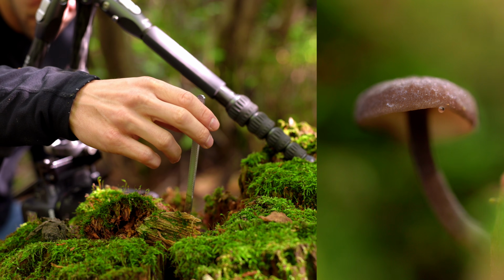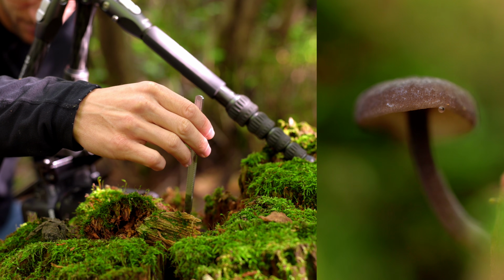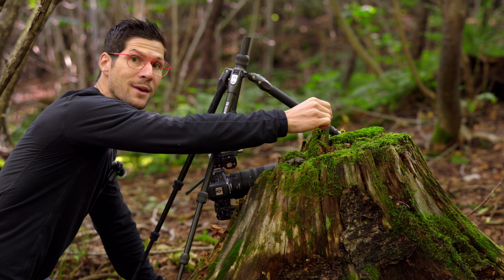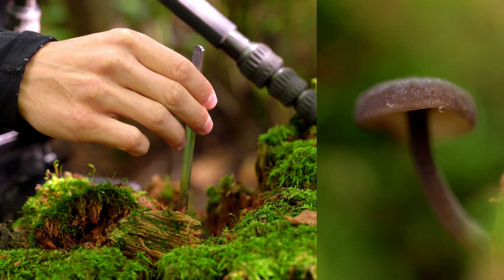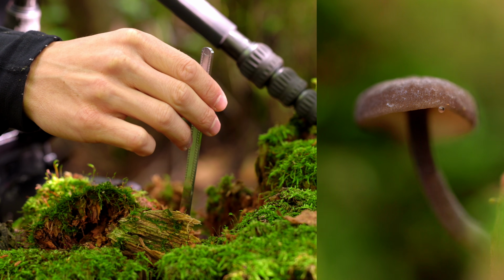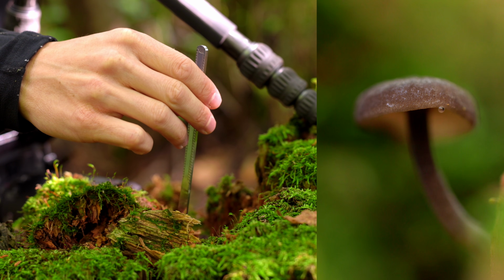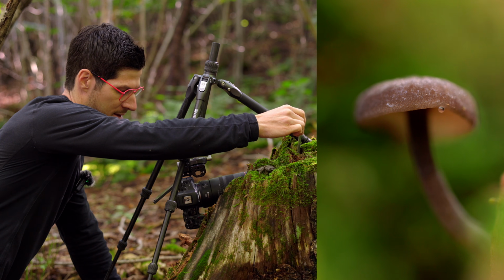So now I'm moving the butter knife slightly just to try to pick up the sun rays. I want to be careful here because I don't want to disturb the background. You see the difference? Maybe something just like that.